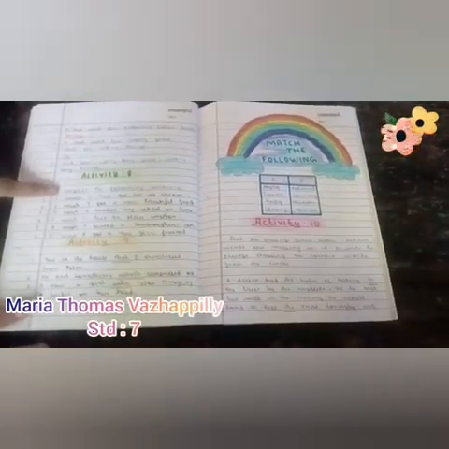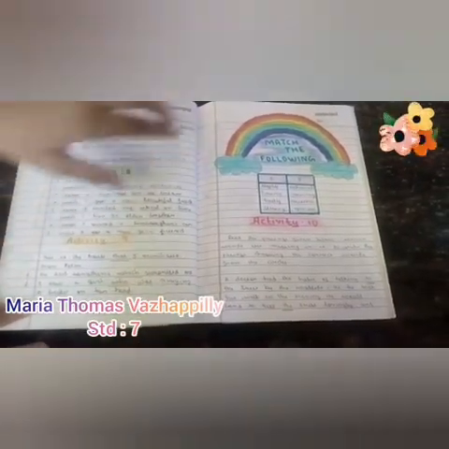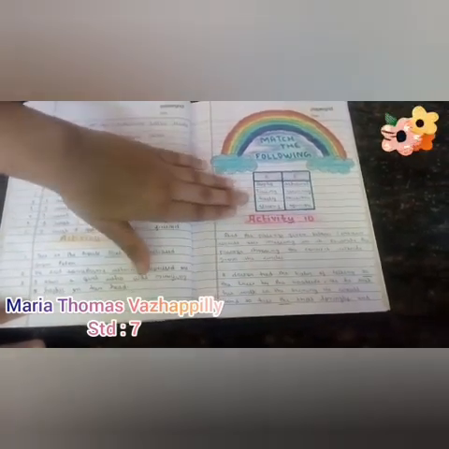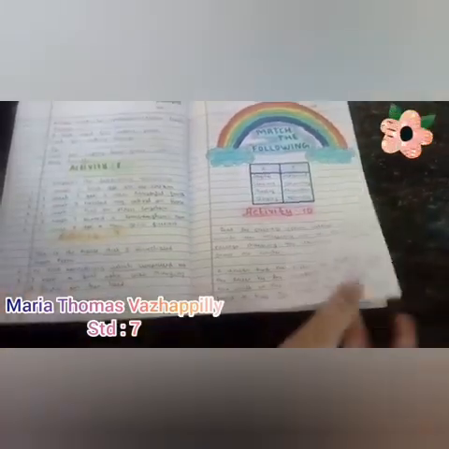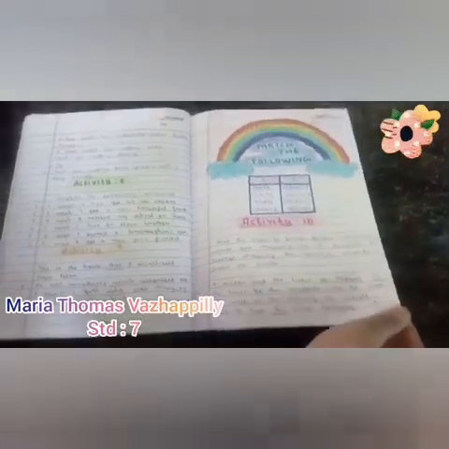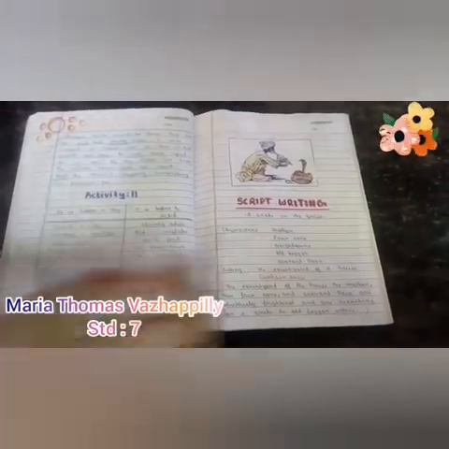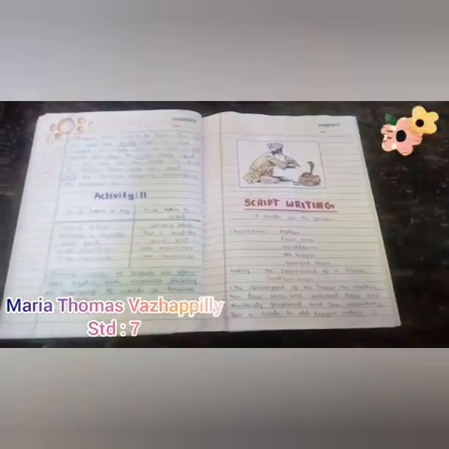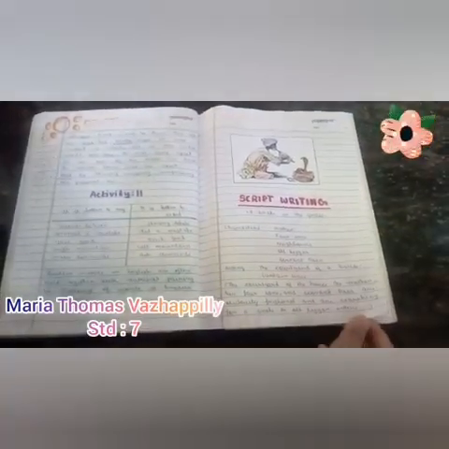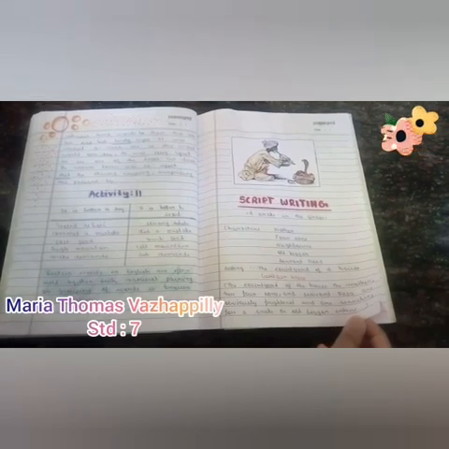And here is activity 8 and activity 9. And here is a small match the following, and here is activity 10. These all activities are from the textbook. And here is activity 11 about collocation. And here is the script writing. Script writing of the events of the story.